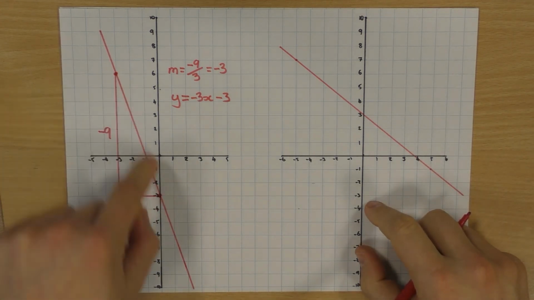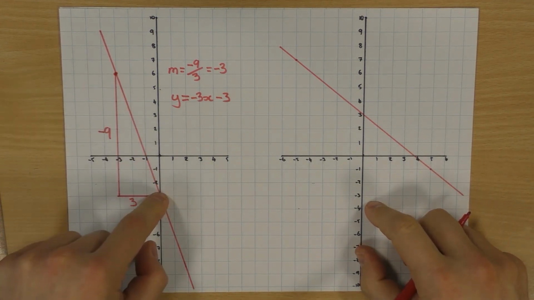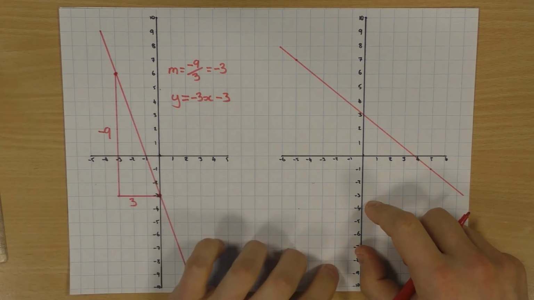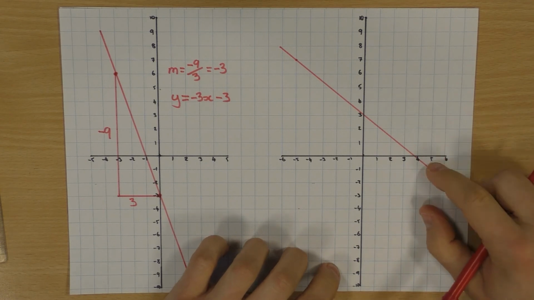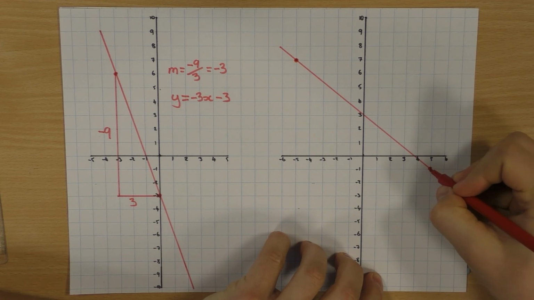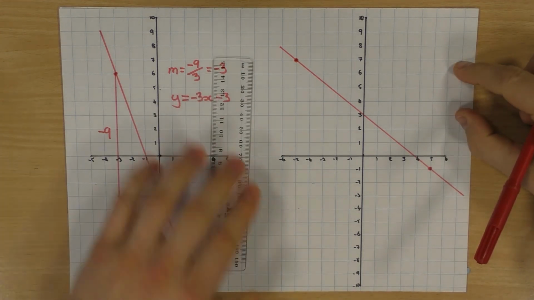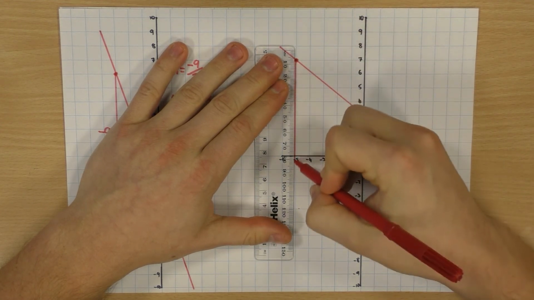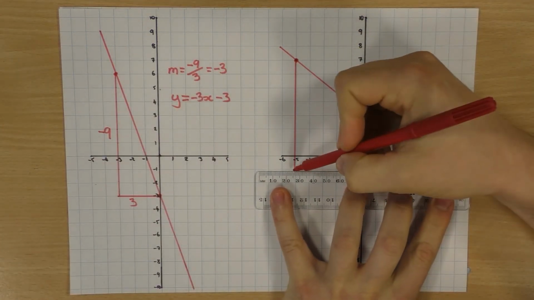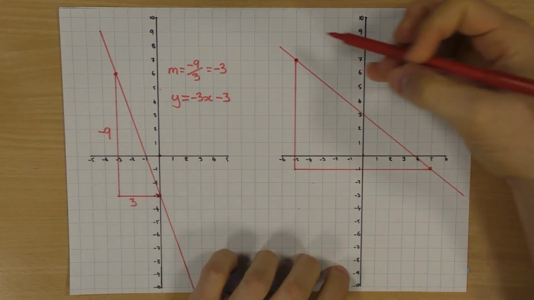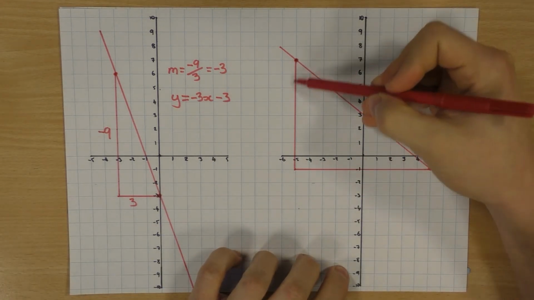Now, some people don't like using this method of having 2 coordinates. They like to go 1x across and see how far you go up or down. That's all very well, but in this particular case, it's very hard to see. And I'll illustrate that. So using the method of finding 2 coordinates, that's what I'm going to do now. There's 2 coordinates on the line. I draw my triangle, like so.